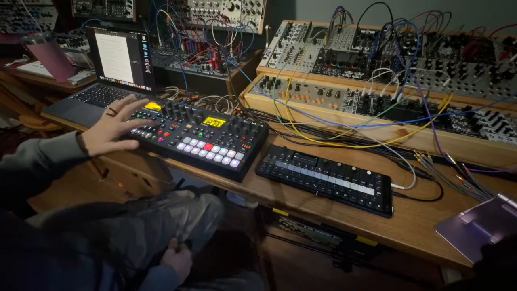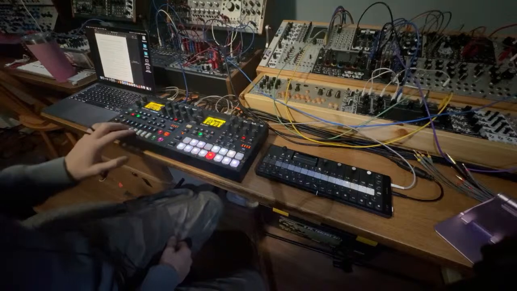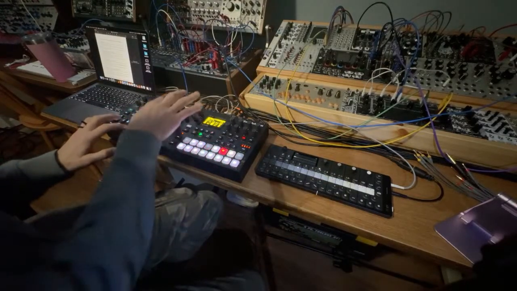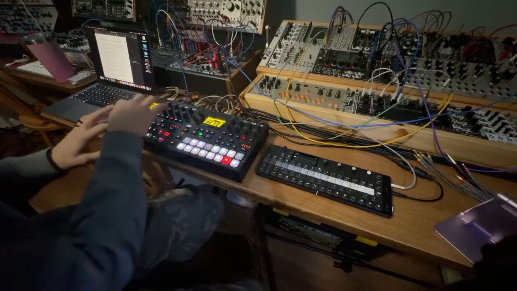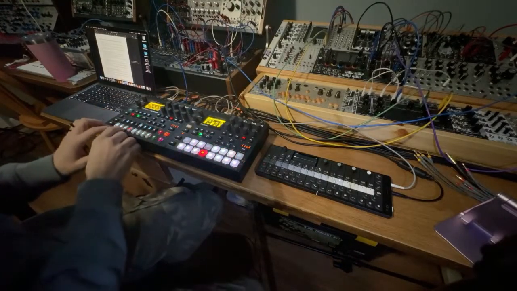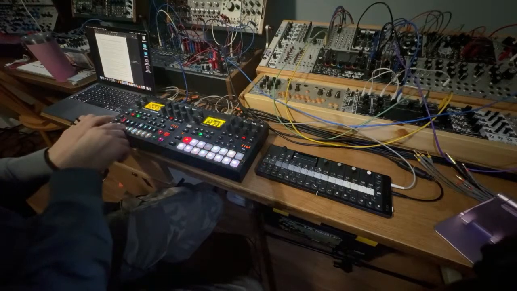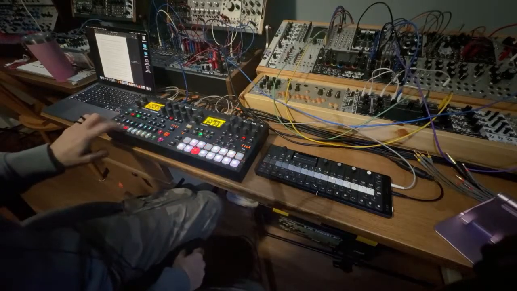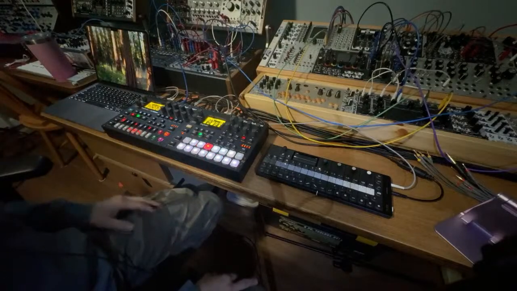And then I always pick bass right here. Bass, I just use the E note.